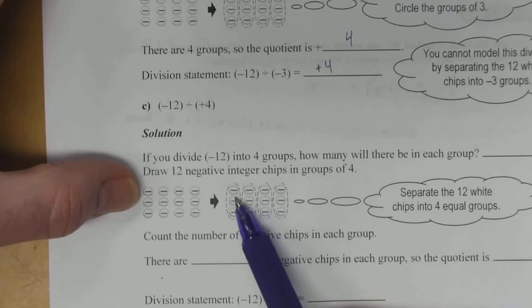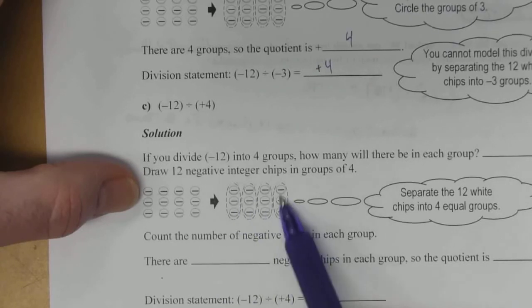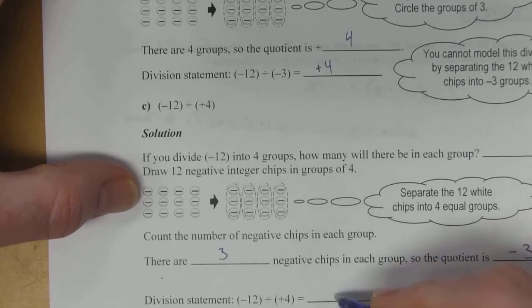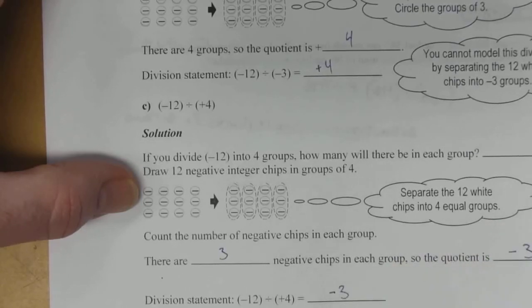And we do that by grouping them in 3s. So there are 4 groups of 3 each. So there are 3 negative chips in each group. So the quotient is negative 3. So for the division statement of negative 12 divided by positive 4, your quotient is negative 3.